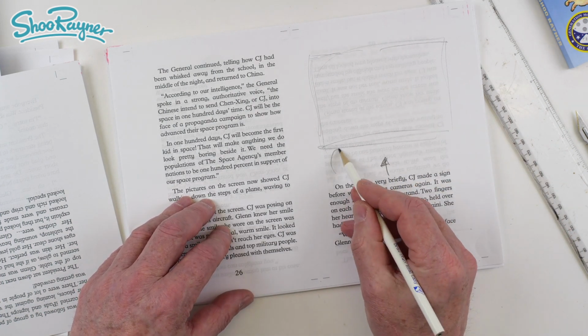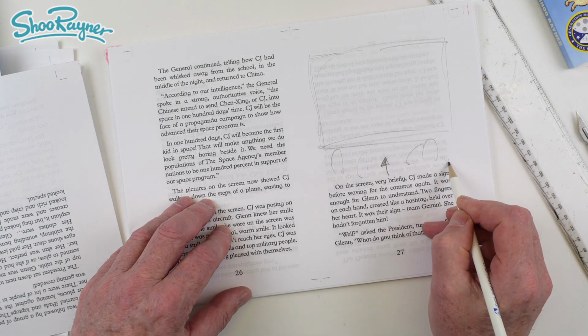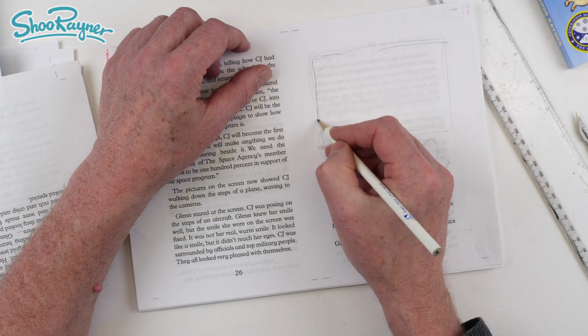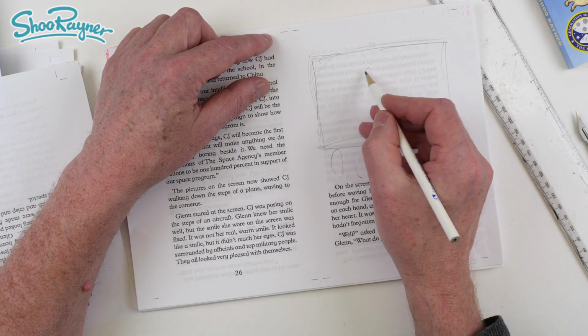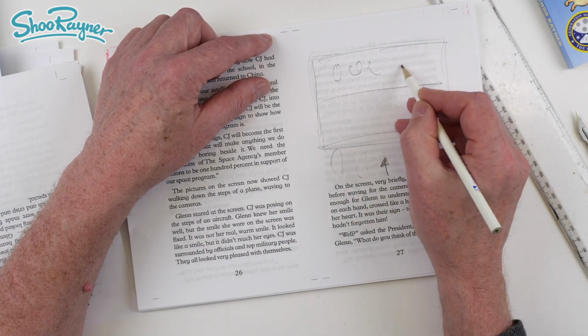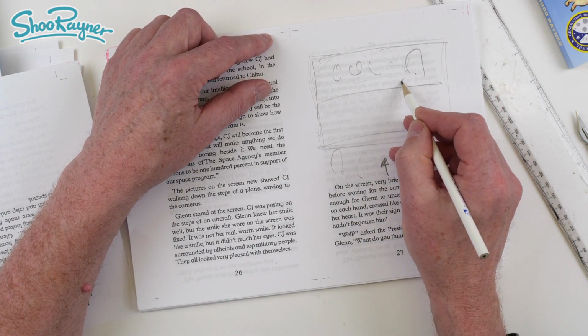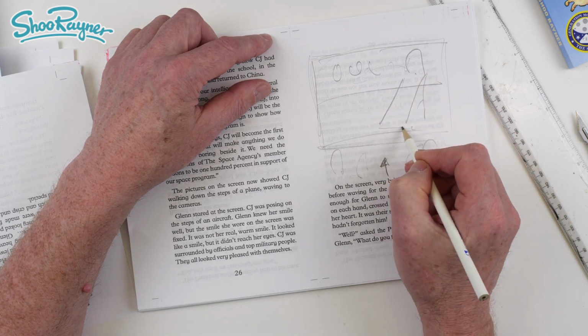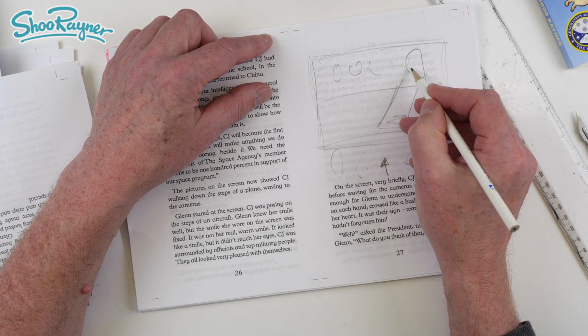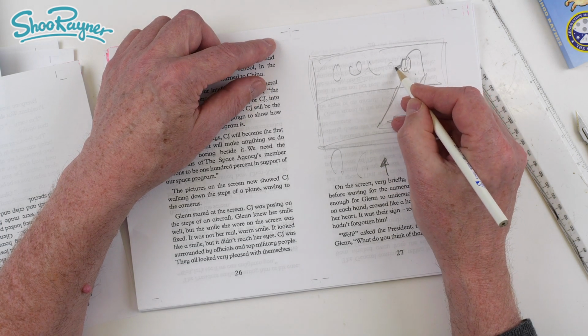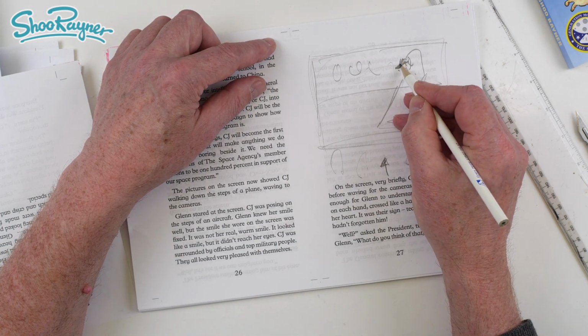But alternatively then I could have people looking up at the screen, and on the screen then we've got an aeroplane with the door, and then we've got the steps coming down, and here we're going to have CJ, who's the heroine, I suppose.